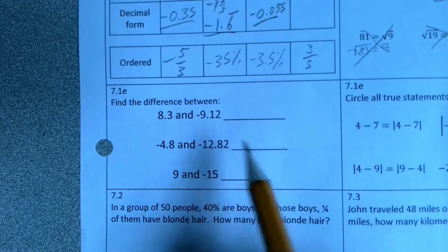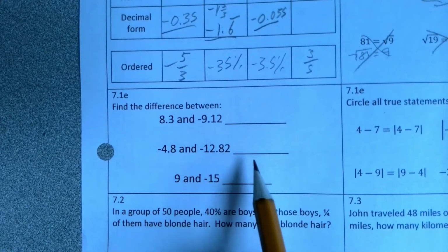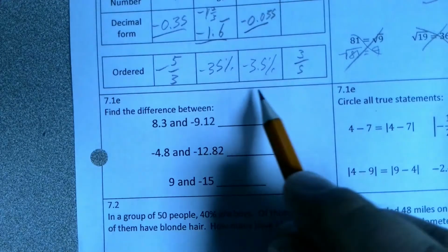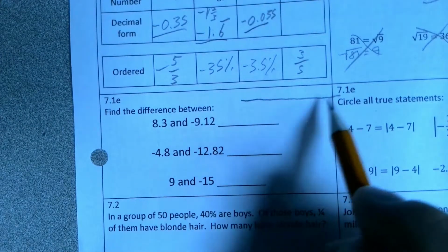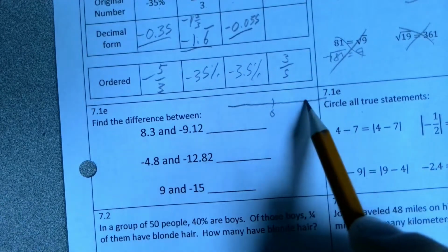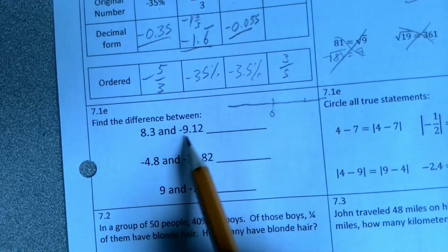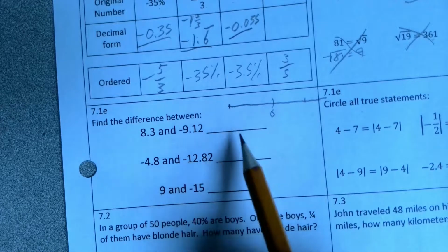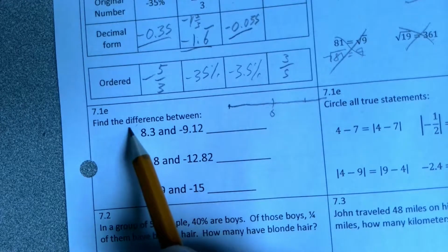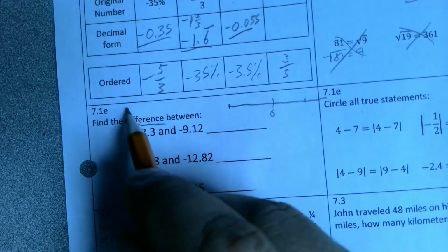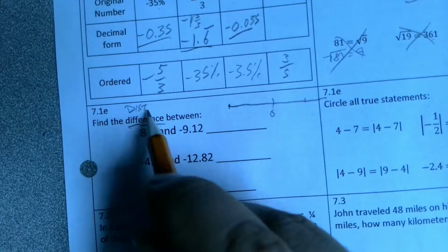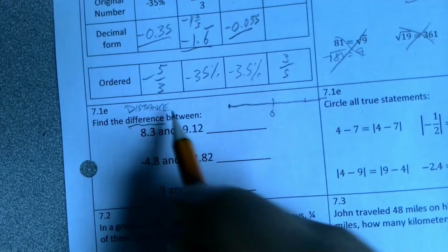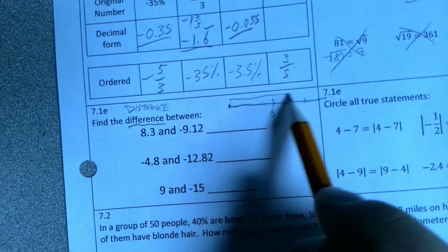Okay, so now we're doing differences. Okay, so I'm going to draw a number line up here. Do you understand? 8.3 is going to be to the right of 0. Negative 9.12 is going to be to the left. If you're looking for the difference, that means the distance between two numbers. So we're going from here to here. Do you understand?